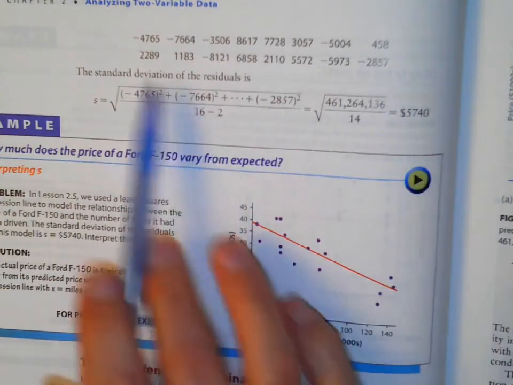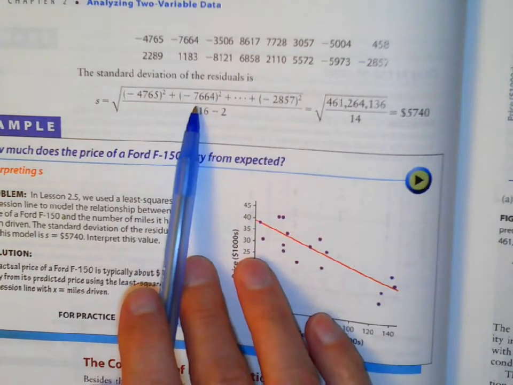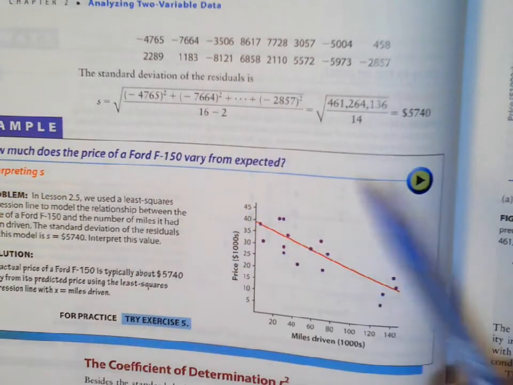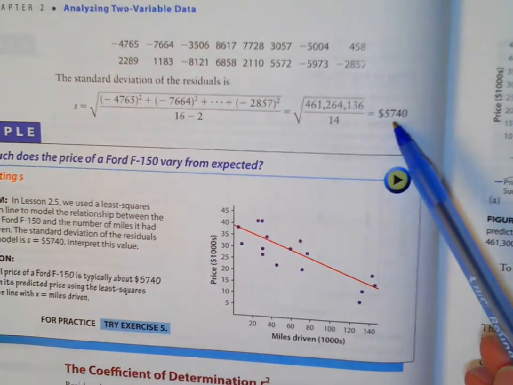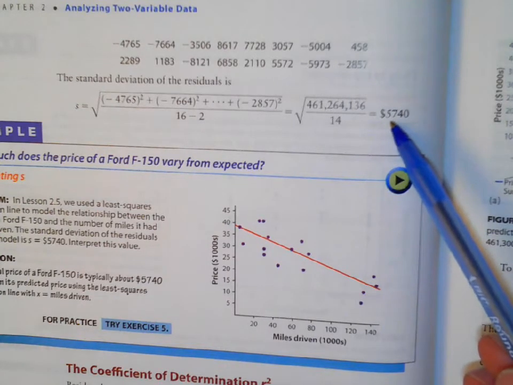And if you find the standard deviation of these, and you can use Desmos for that, right? Remember how we found the standard deviation in Desmos if we have residuals? It comes up with a standard deviation of this. Okay, now we have to think about what this means.